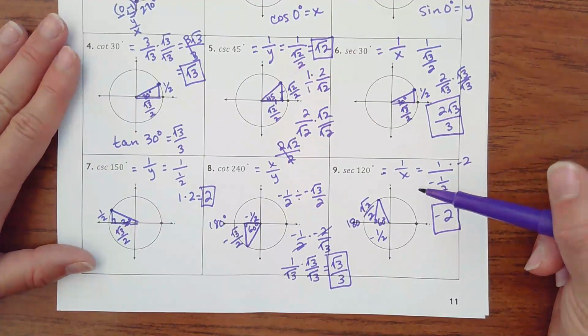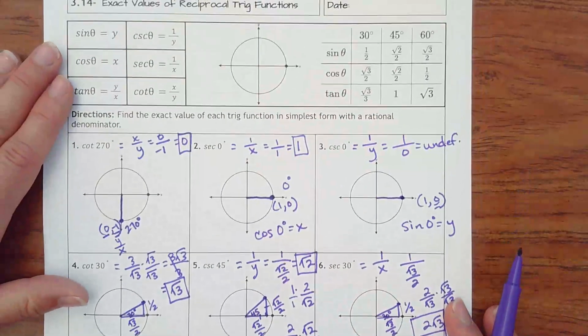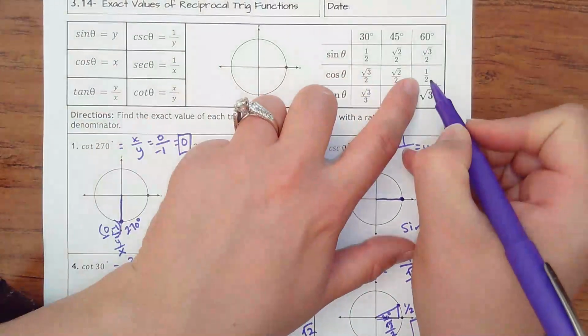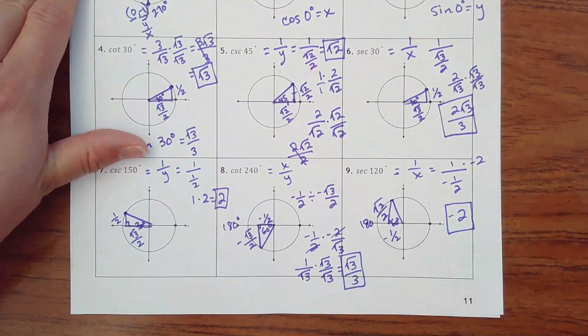And again, I could go up here and say, okay, cosine of a 60. Cosine of a 60 is a 1/2. Flipping that is 2. Knowing when cosine is in quadrant 2, it gets a negative.